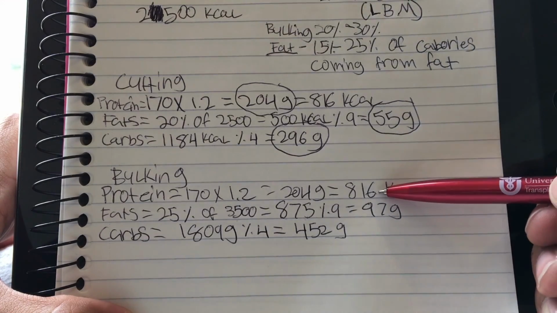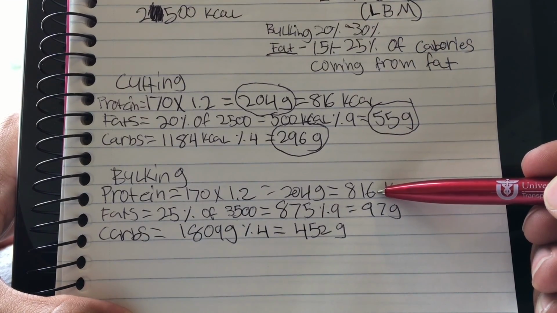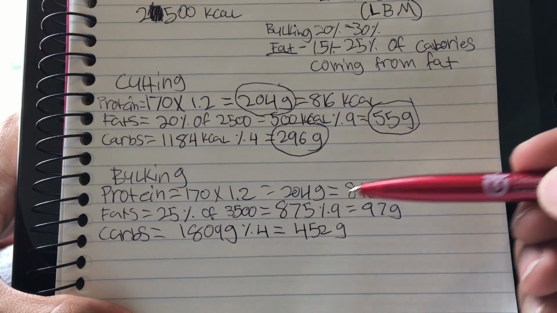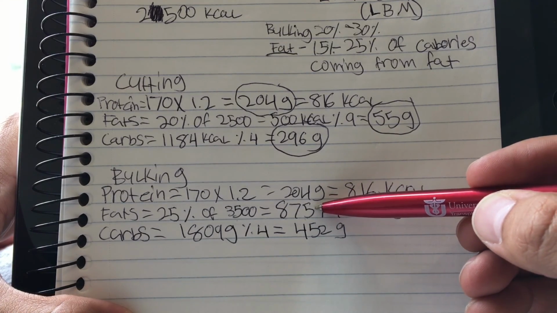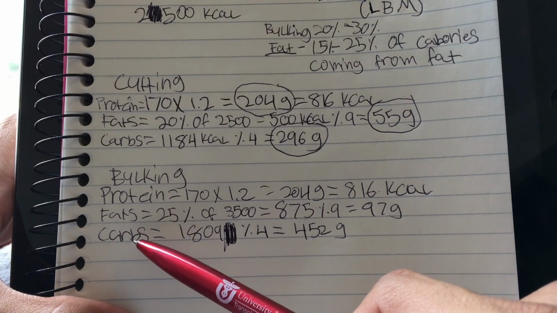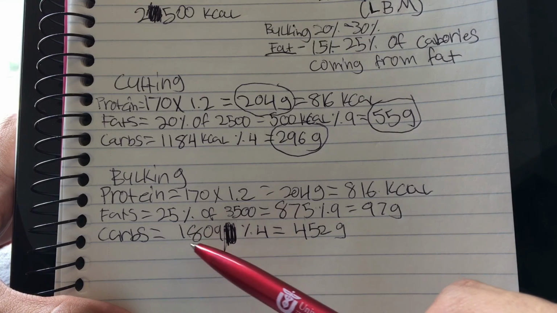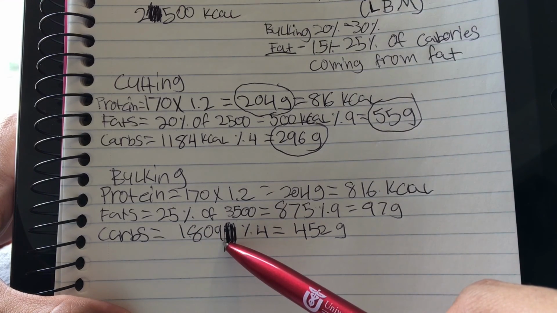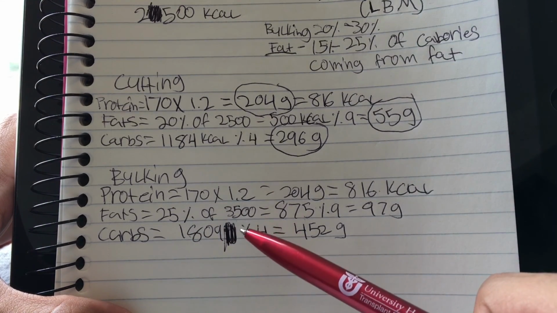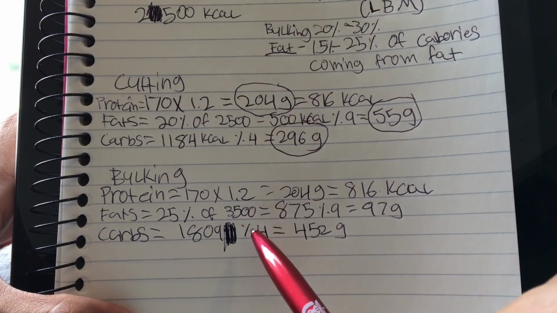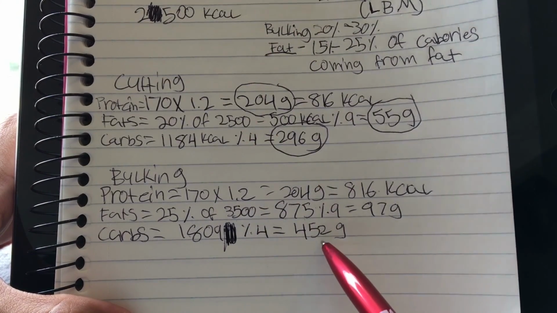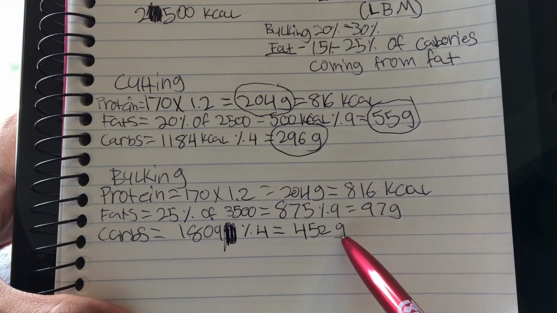And then we figure out the difference by filling in the blank. So if we had 816 calories coming from protein and 875 calories coming from fats, the remaining calories are 1,809. Now each gram of carbohydrate is 4 calories, so we divide it by 4 and we get 452 grams of carbohydrates.